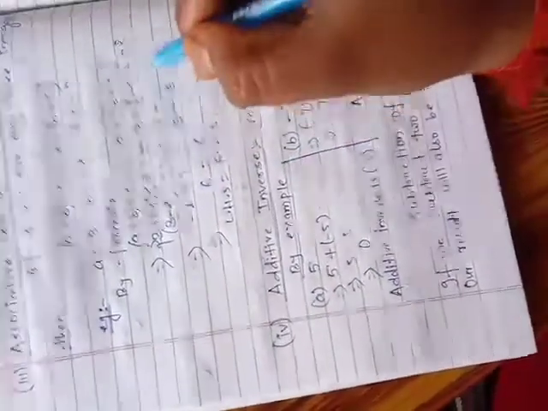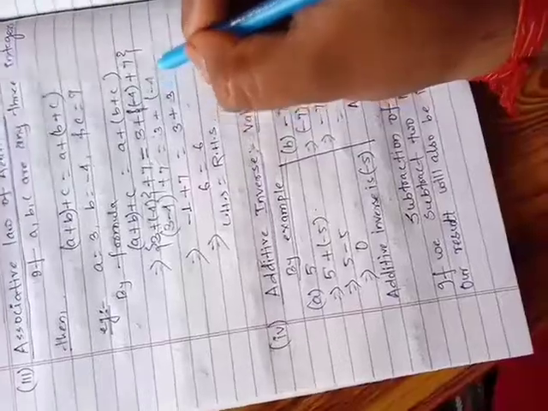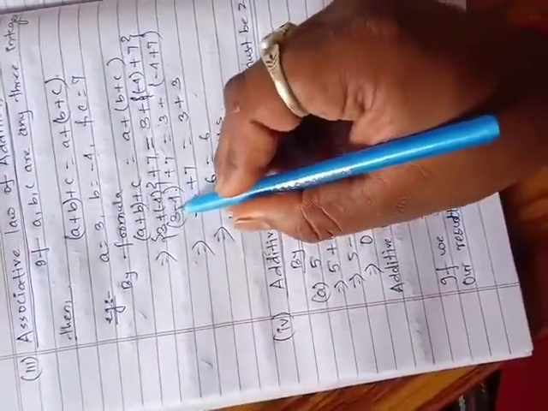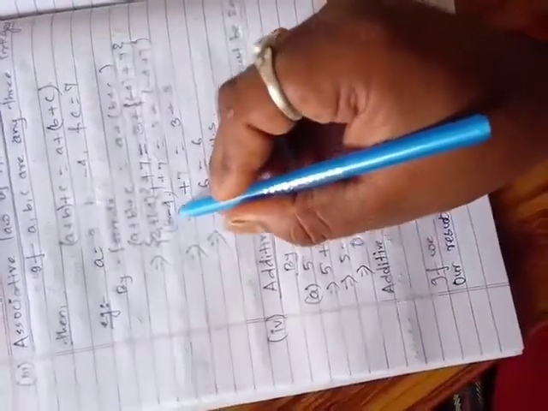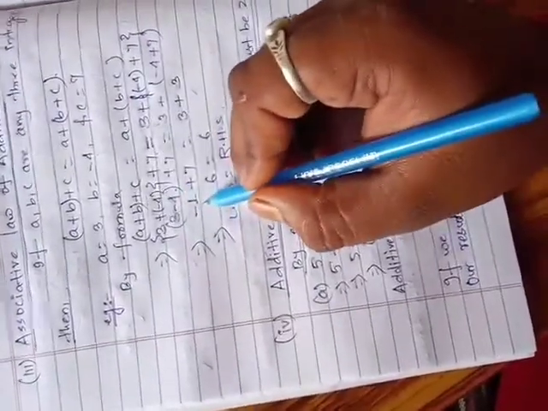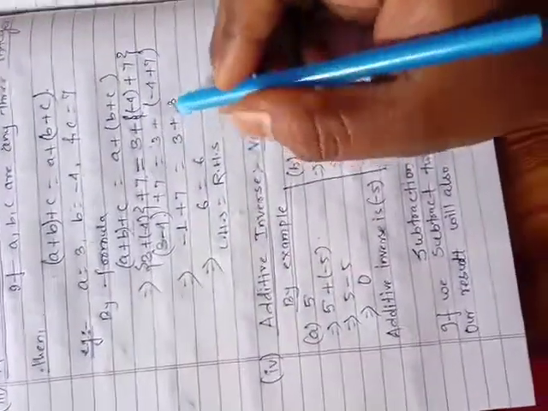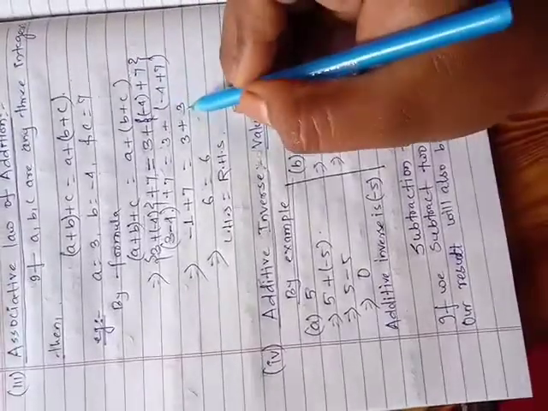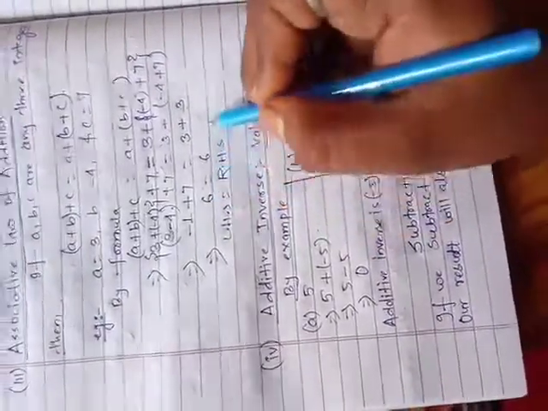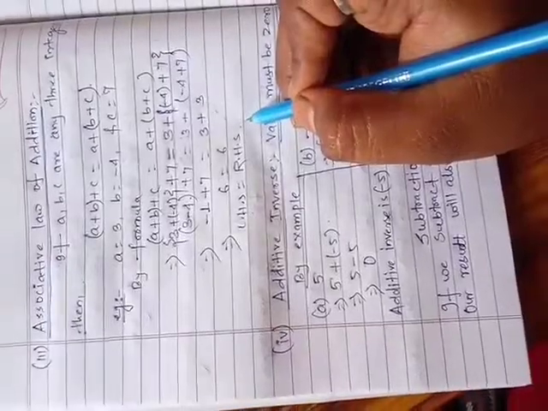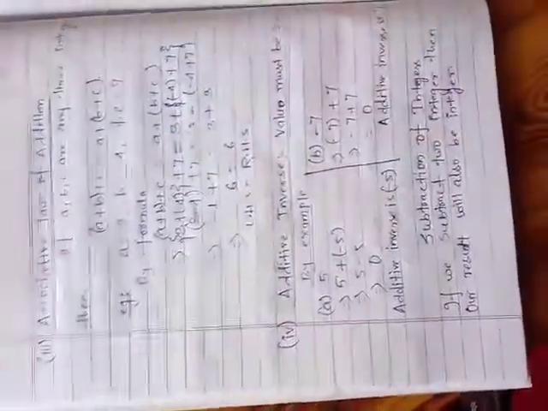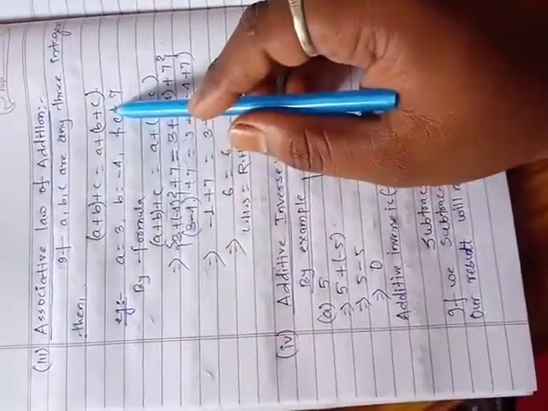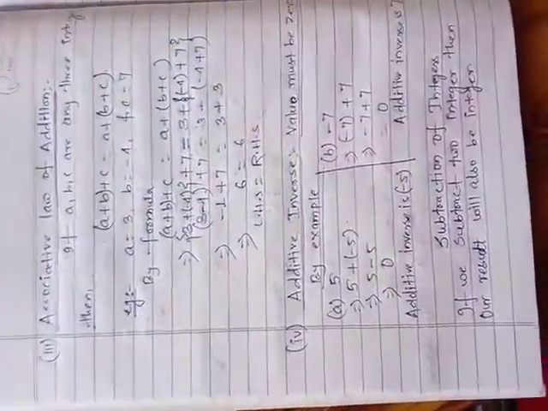Minus 4 plus 7, what do we get here? The value of 4 is greater in the case of 3 minus 4, so the sign taken is minus, and we get minus 1 plus 7. On the other side, 3 plus minus 4 plus 7, the 7 value is greater. 7 minus 4 equals 3, 3 plus 3 is 6. We get 6 equals 6. LHS and RHS are equal. So we can say that integers hold the associative law of addition.